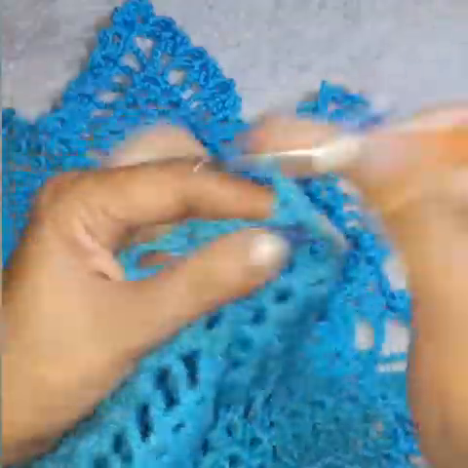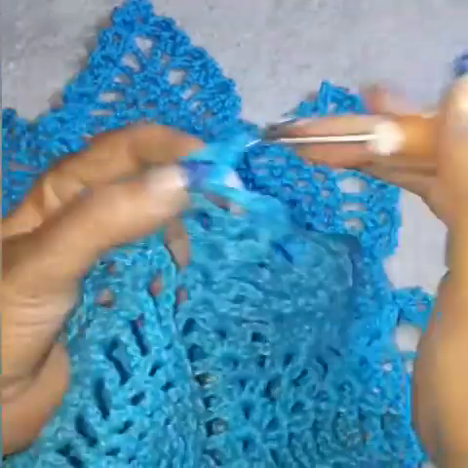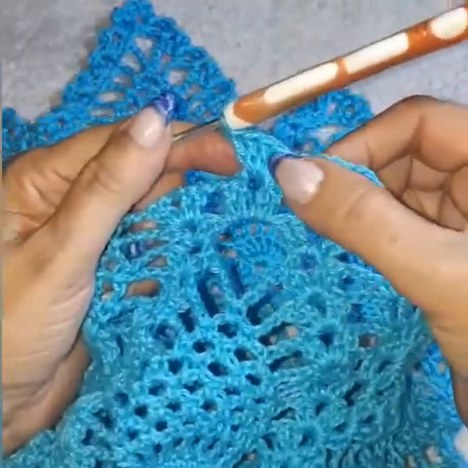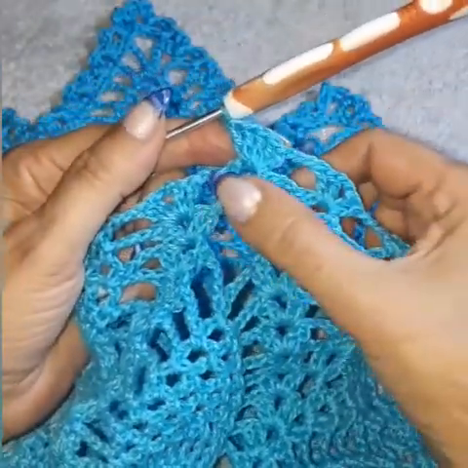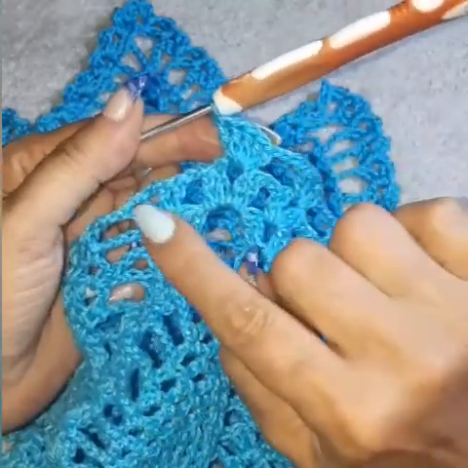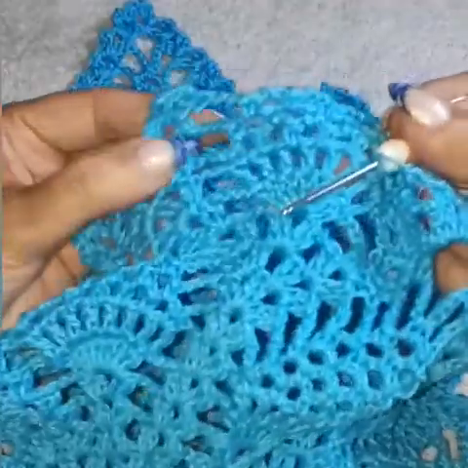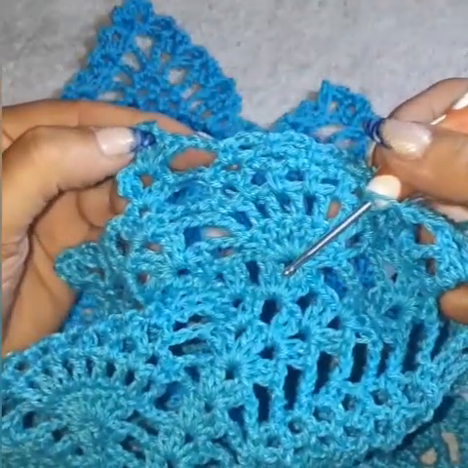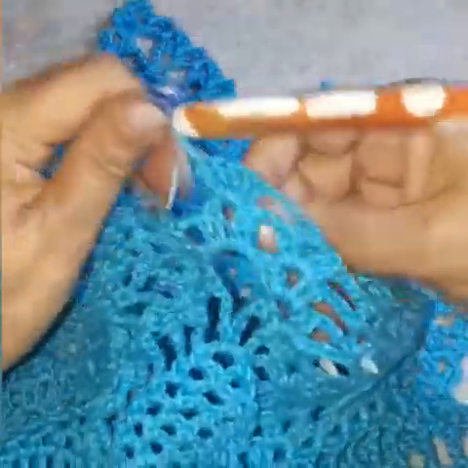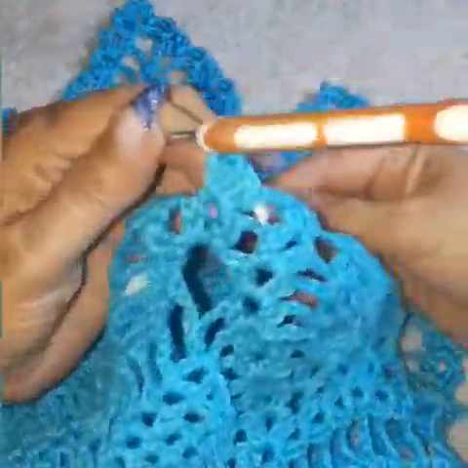That's to start the last pineapple at the edge. Okay, so we're going to do 8, 3 chain, and create your group. 3 chain again, do the pineapple, 3 chain again, and do the group at the end, or else this video is going to be long as oh my goodness.